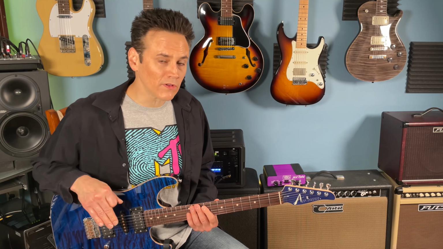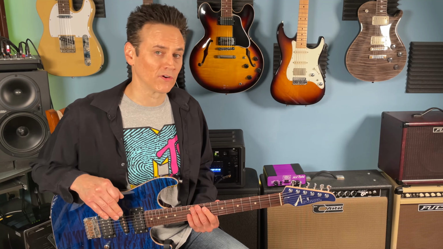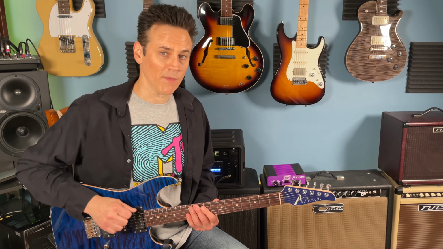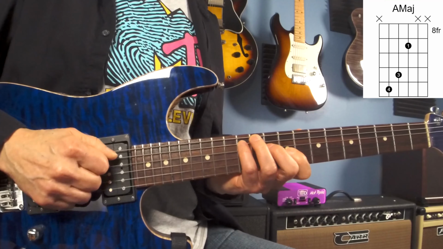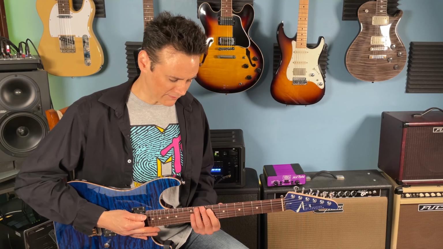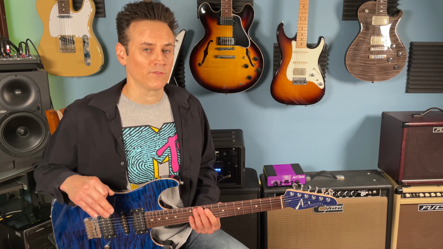Now what's even cooler is to go from minor to major. All I have to do is take the minor third and make it a major third. So here's the minor, here's the major. So you can see 1 note changed again from minor to major.